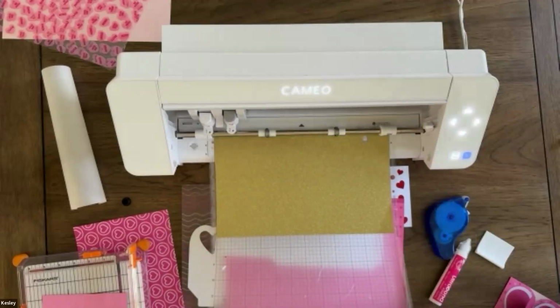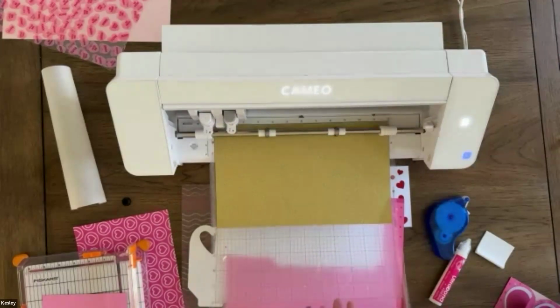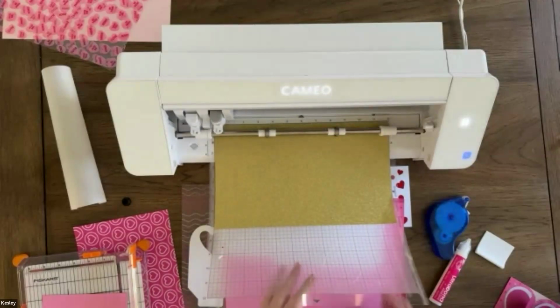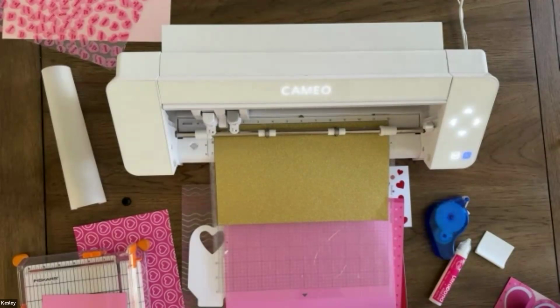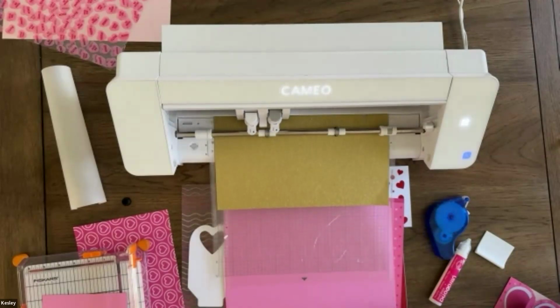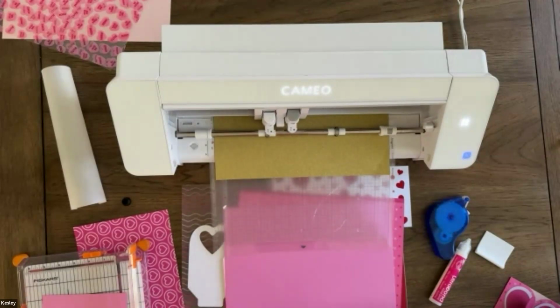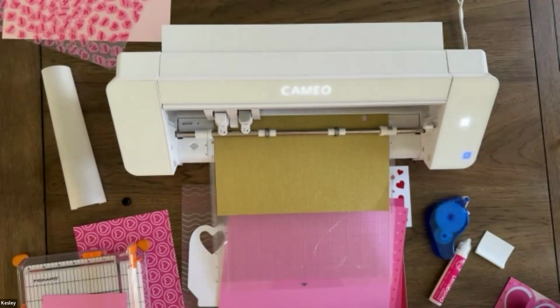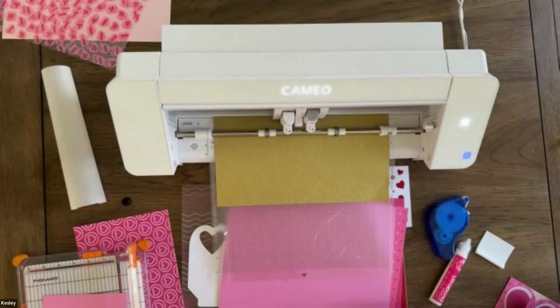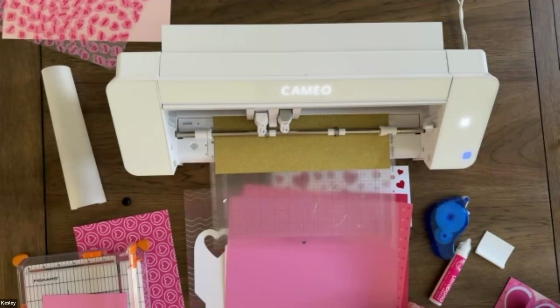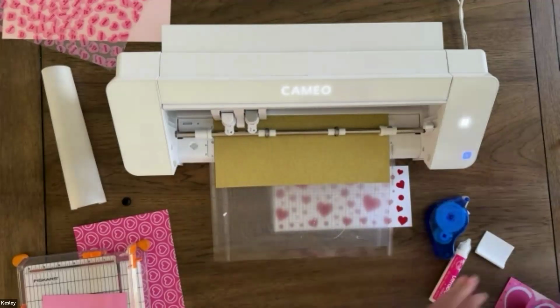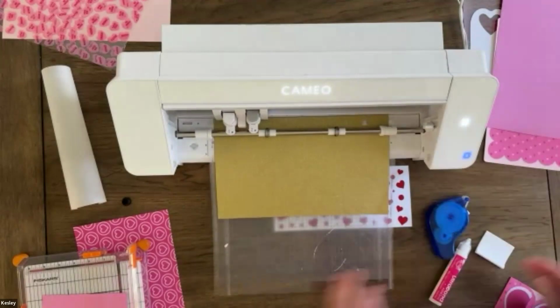So I'll go back over to my software and say, instead of testing this time, I'm just going to say send. Giving your paper or your material that test cut will save you a lot of headache in the long run. So now, while that's cutting out, I'm going to move all these materials so we don't have all this in the way as we go. I kind of tried to layer it up to make it easier.